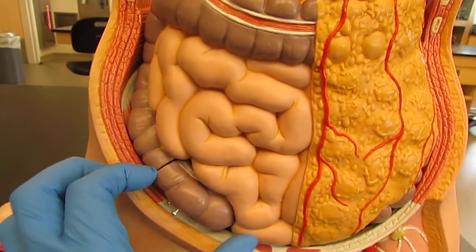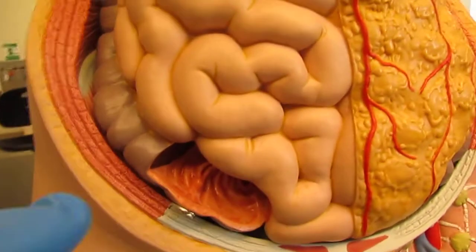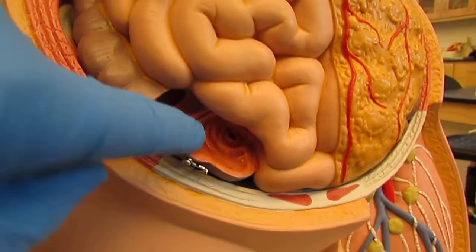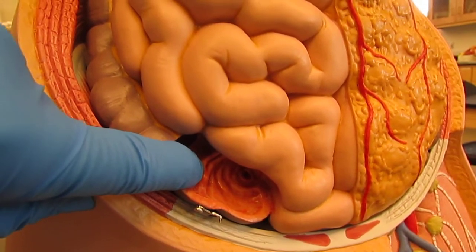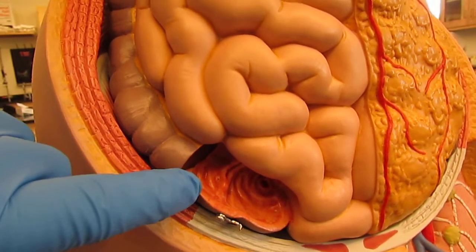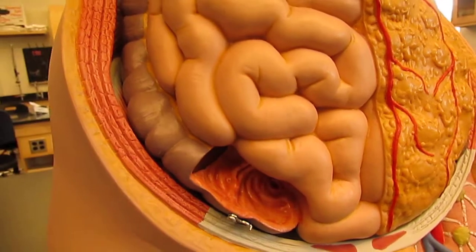Before we get into that, I'm going to remove this piece right here. And what we can see is, first of all, this little triangle here is called the ileocecal valve. It makes sure that food flows from the ileum into the large intestine and not the other way around, not from the large intestine back into the ileum.